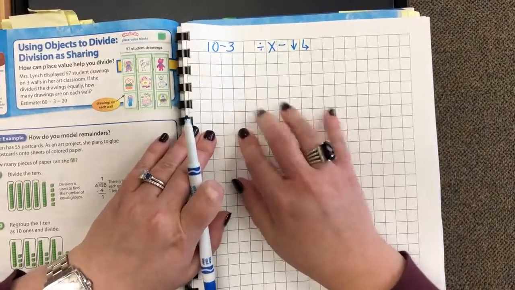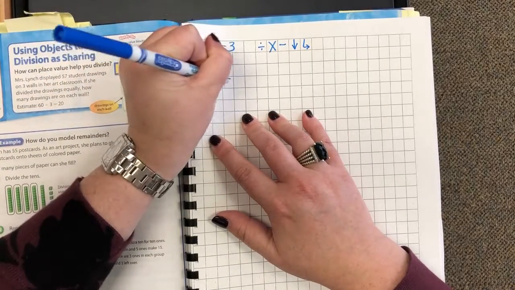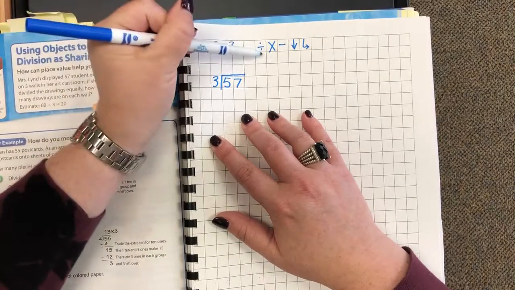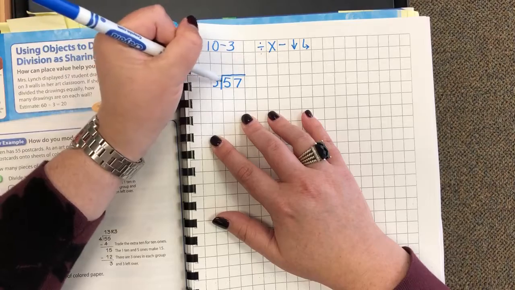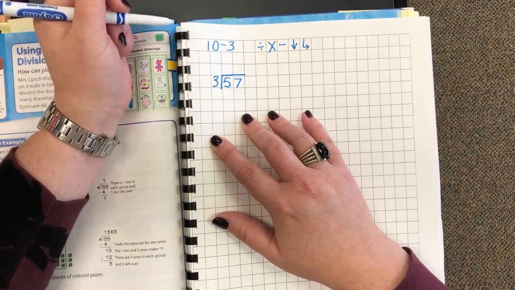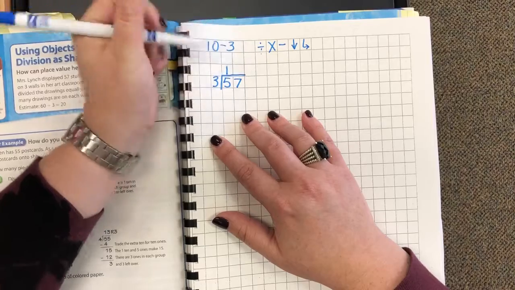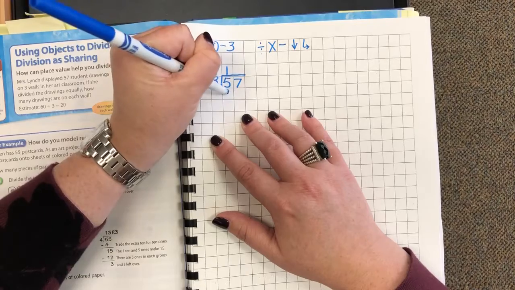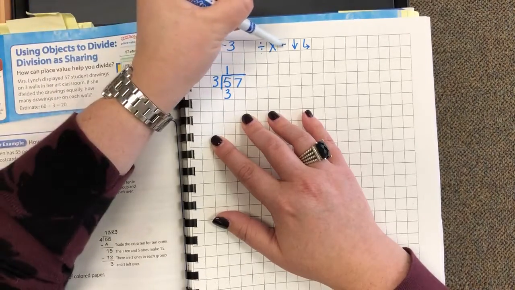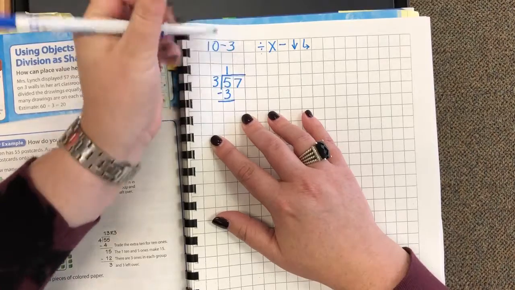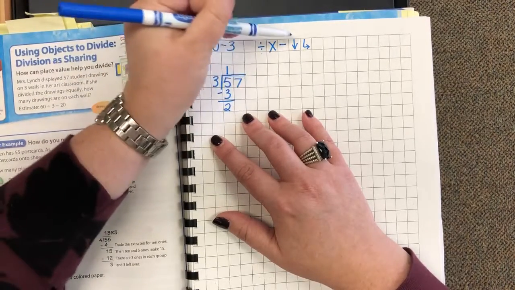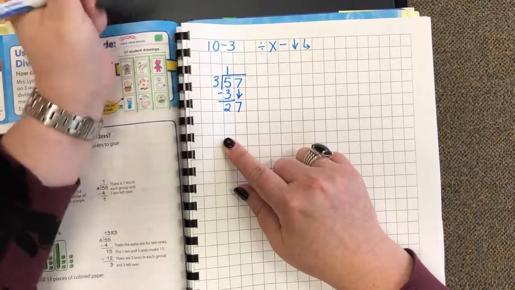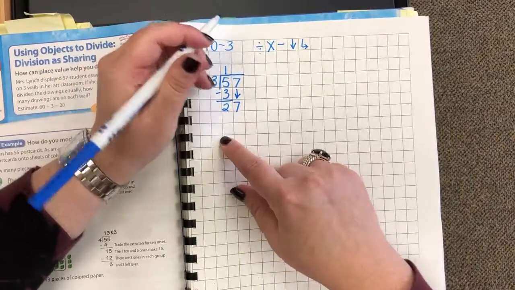So if we're going to do 57 divided by 3. First step is divide. Can 3 go into 5? Yes. How many times? Once. Next step, multiply. 1 times 3 is 3. Next step, subtract. 5 minus 3 is 2. Next step, bring it on down. Draw an arrow from the number 7 showing that it's dropping down next to the 2. 2 is now 27.